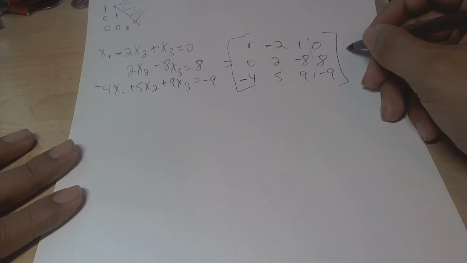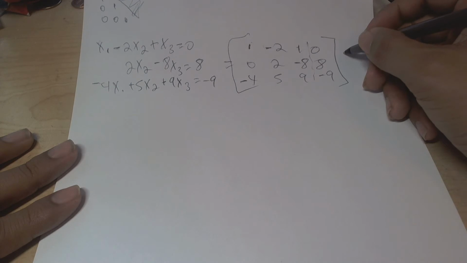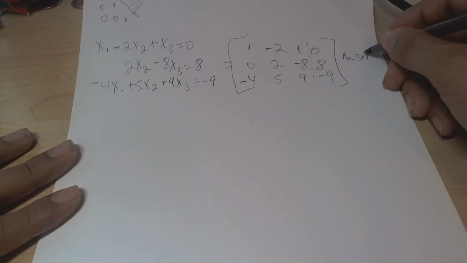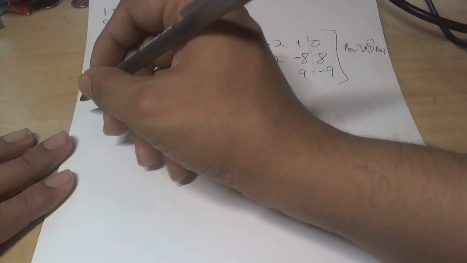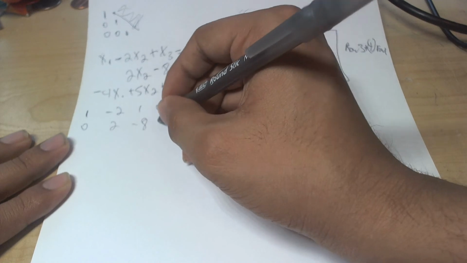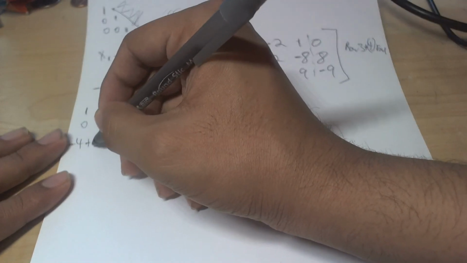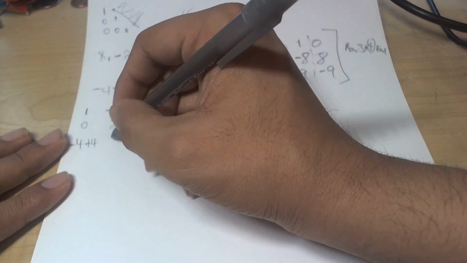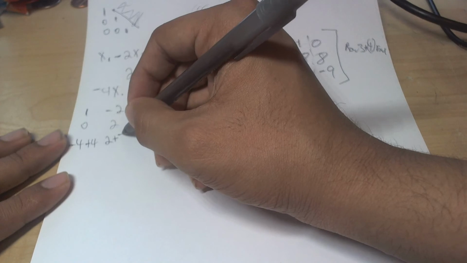So for here, I'm going to write down, let's see, what did I do? What I'm going to do is I'm going to take row 3 and add it to 4 times row 1. I'm not sure if you could see that. All right, so I'll actually write it out now. 1, negative 2, 1, 0, 0, 2, negative 8, 8, and then negative 4. So 1 times 4 is 4. Negative 2 times 4 is, 2 plus negative 2 times 4 equals negative 8.